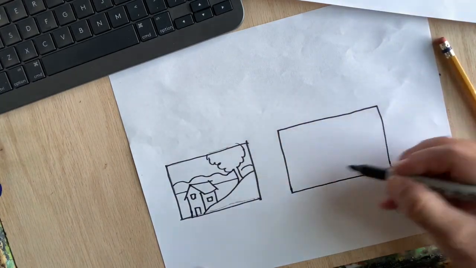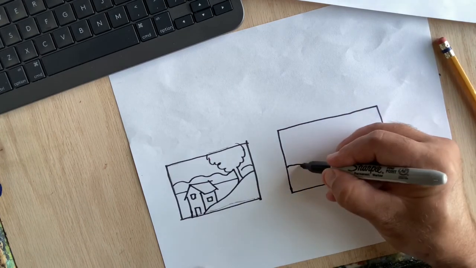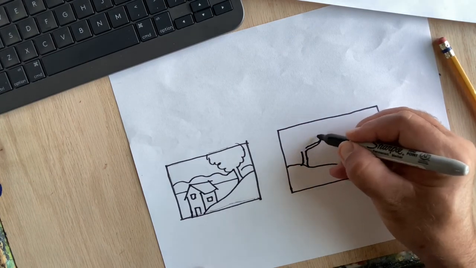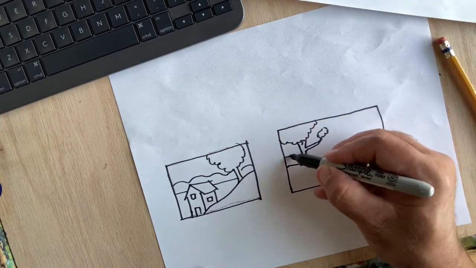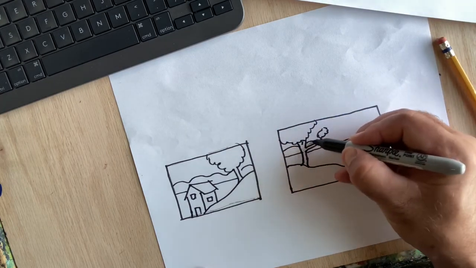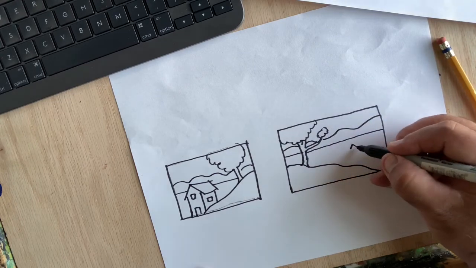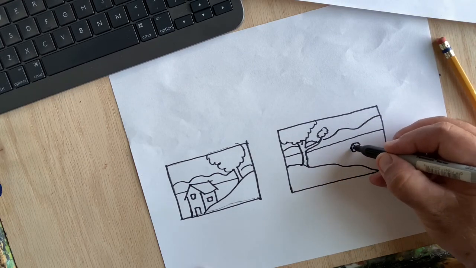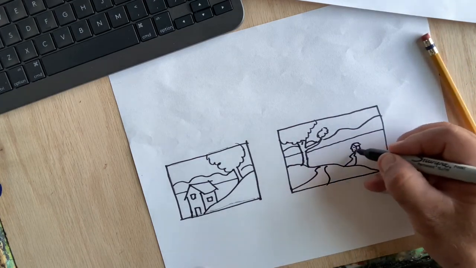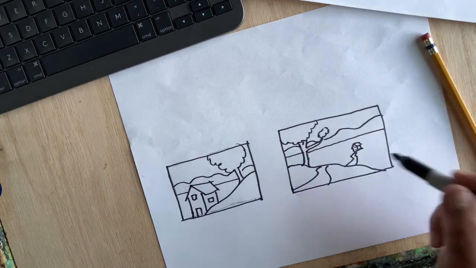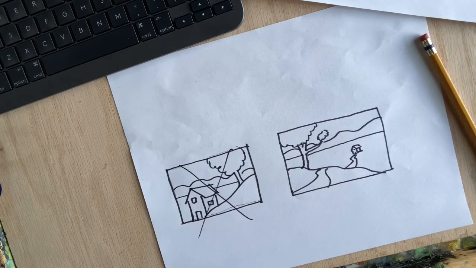I'm going to try another thumbnail sketch. Thumbnail sketches are just smaller little versions of your bigger drawing. So I have my foreground with a big tree, and I have the line for the middle ground and another line for the background. And I wanted to push that house back a little further to make it more of a deeper space with a pathway. I like that one better. Not so much that one.